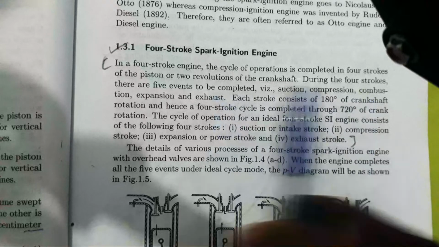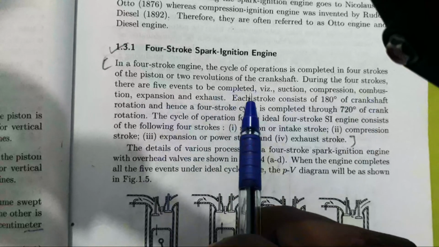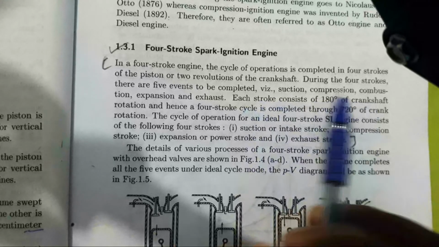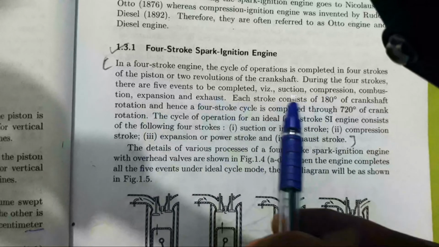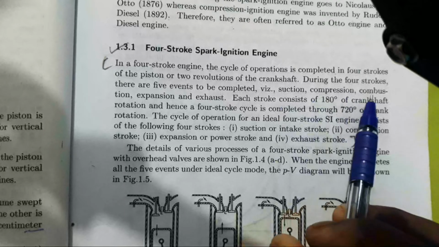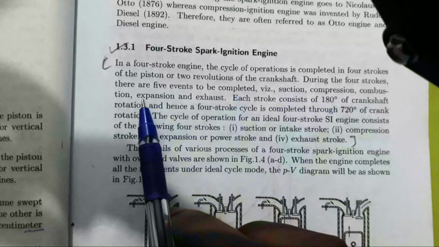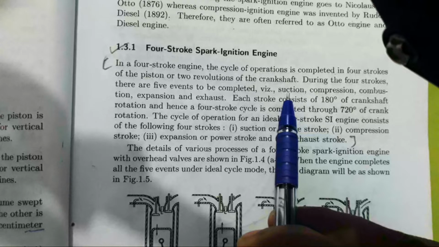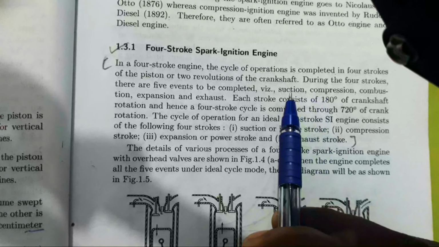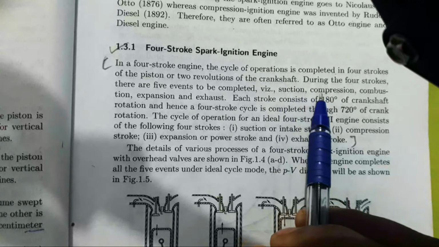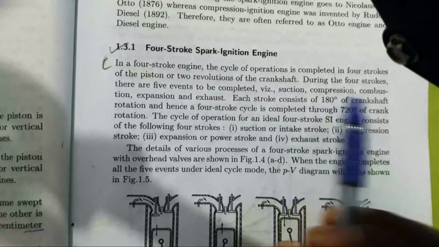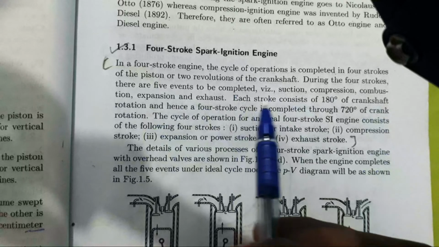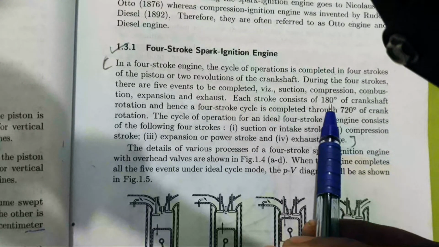During the four strokes, there are 5 events to be completed, viz. suction, compression, combustion, expansion and exhaust.